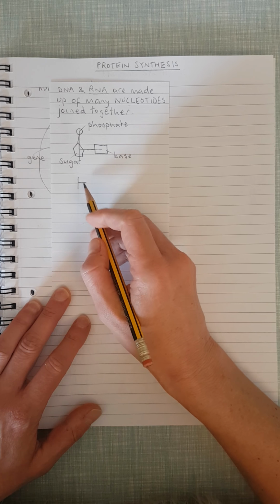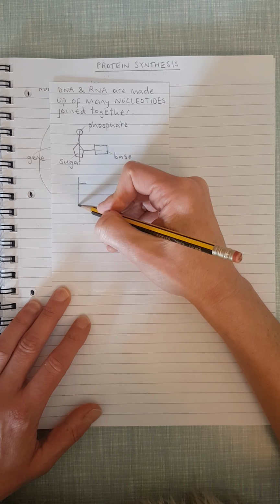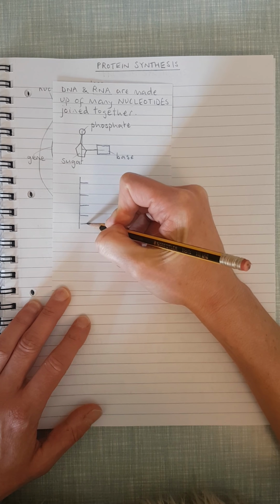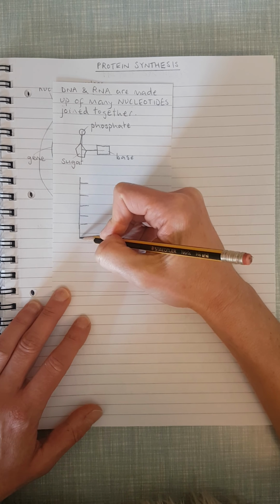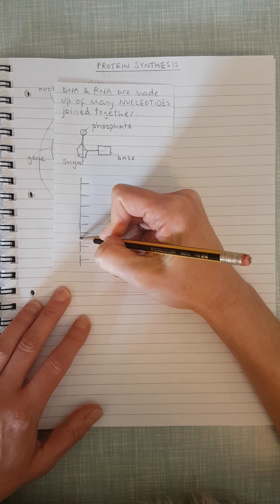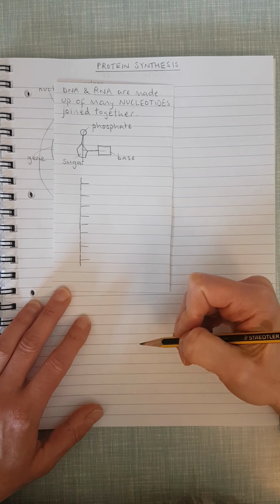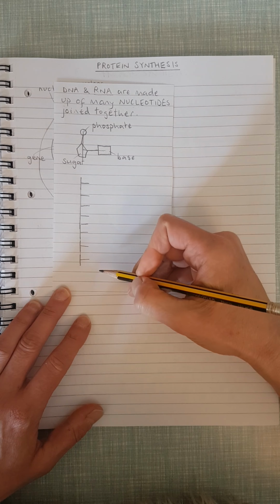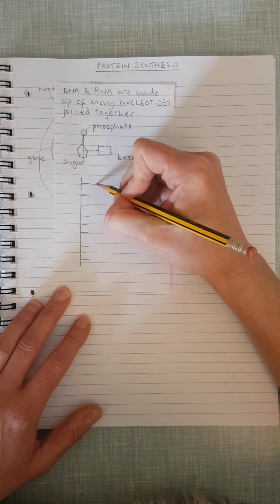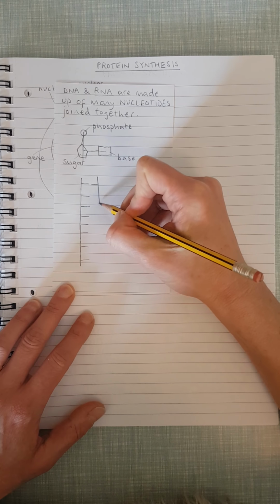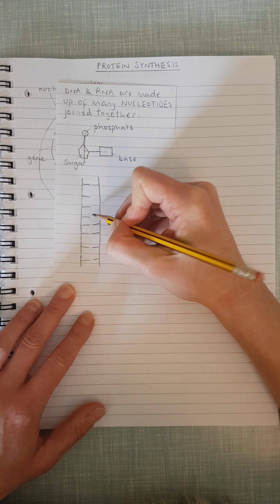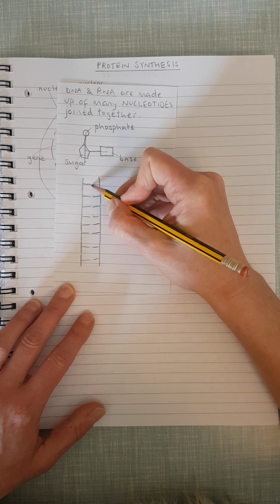Okay, and if we have lots of these joined together, then you end up with a sort of line of nucleotides. If I just draw in another nucleotide and another nucleotide, we can see that they make bonds with one another to join together. So that's one strand of nucleotides, and we know that DNA is made up of two strands, and so we'd have a strand that's joined to the other strand, and they are joined between the bases.